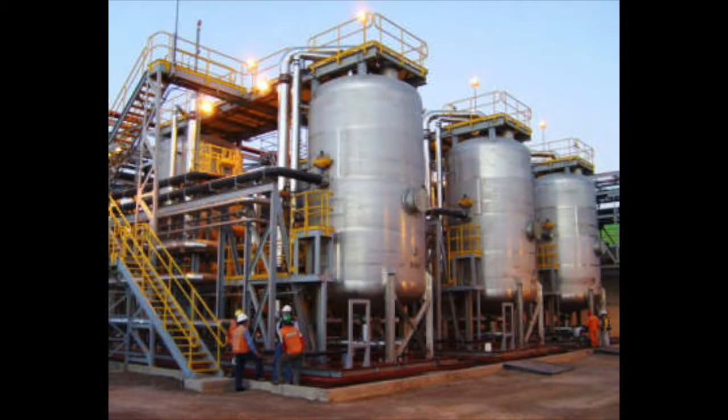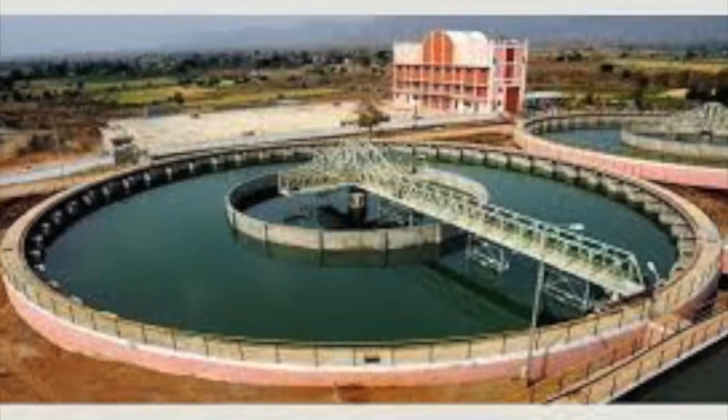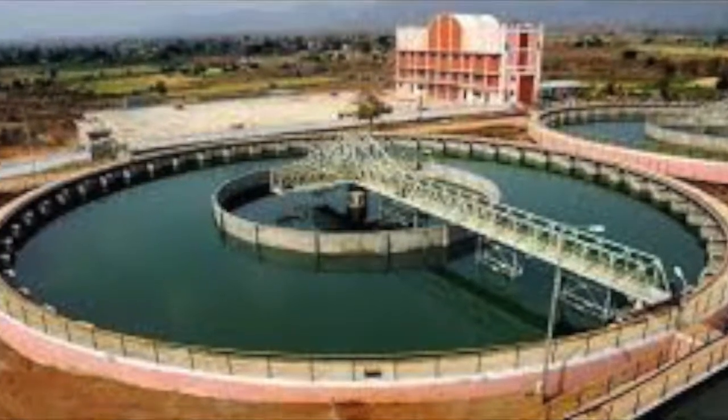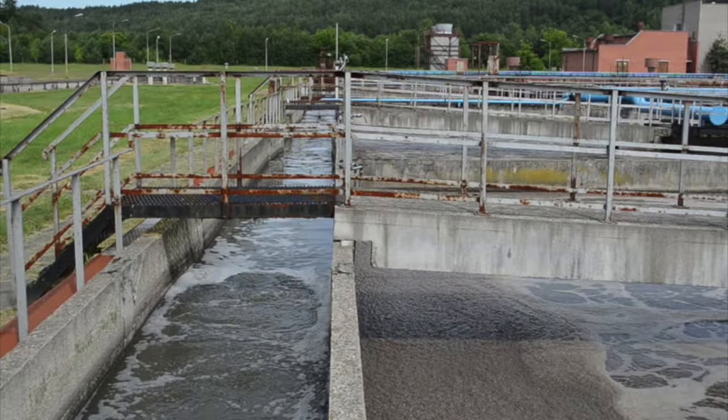That's when everything goes well. But according to EPA estimates, our nation's aging and easily overwhelmed sewage treatment systems also release about 850 billion gallons of untreated water each year. And that's not even considering oil spills.